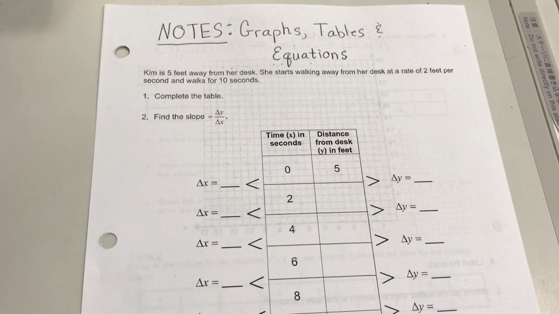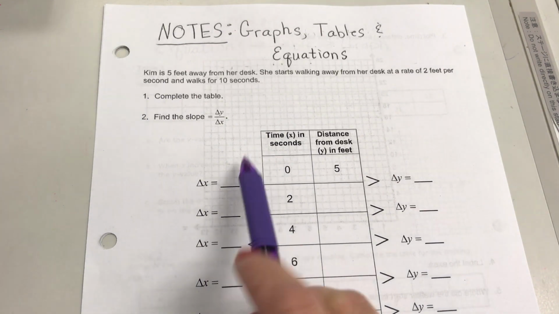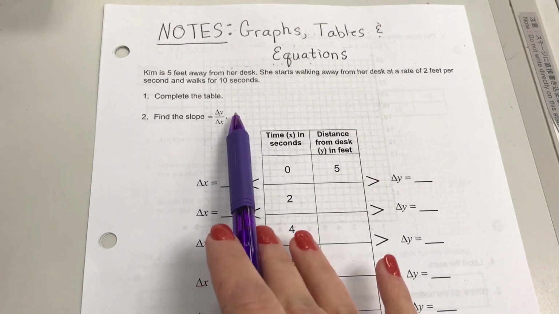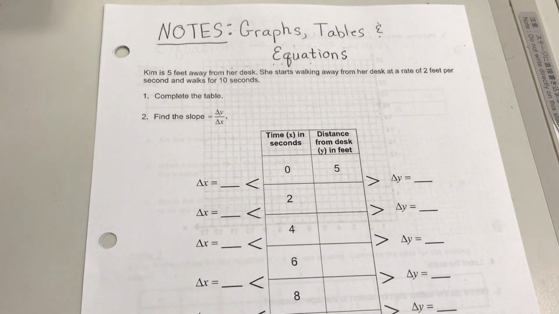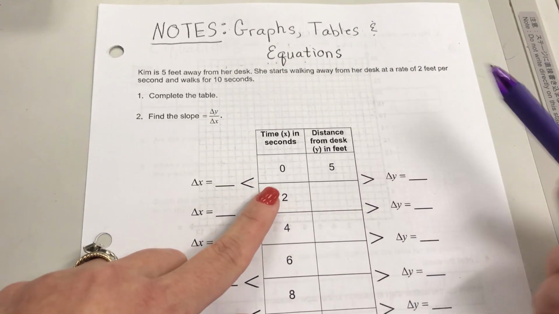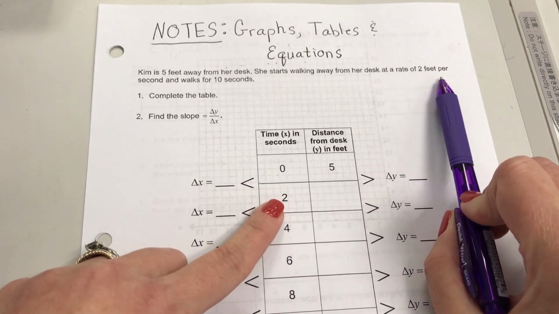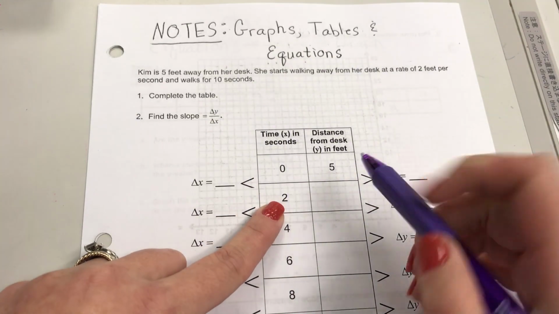Kim is 5 feet away from her desk. She starts walking away from her desk at a rate of 2 feet per second and walks for 10 seconds. Complete the table. Find the slope, the change in y over change in x. Okay, so she's going to walk at 2 feet per second, all right?